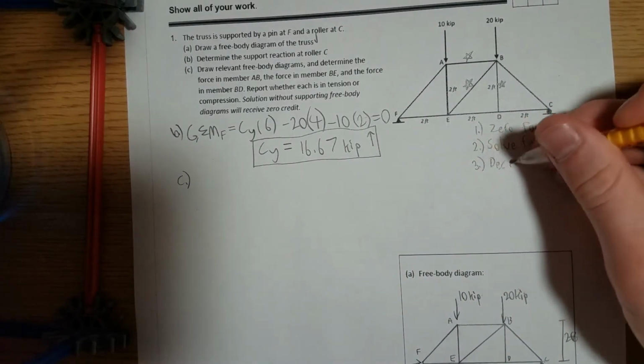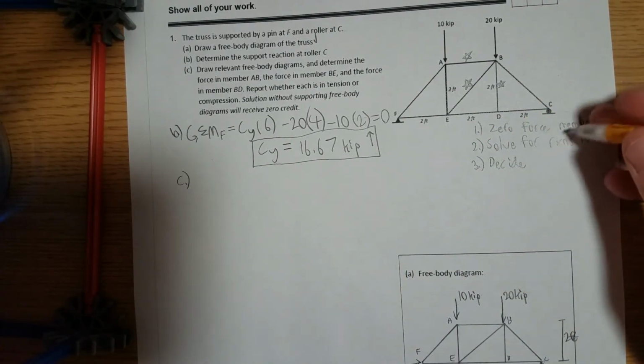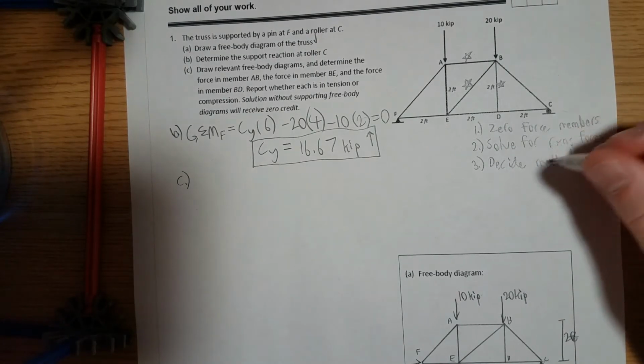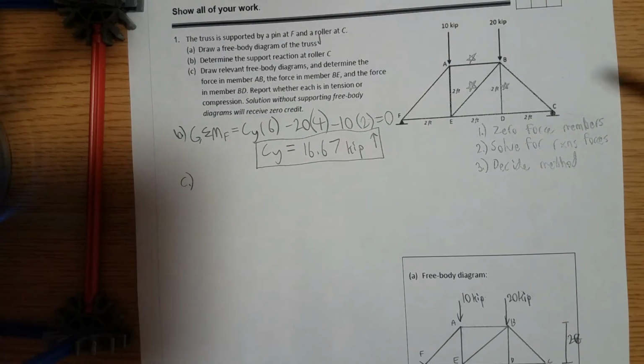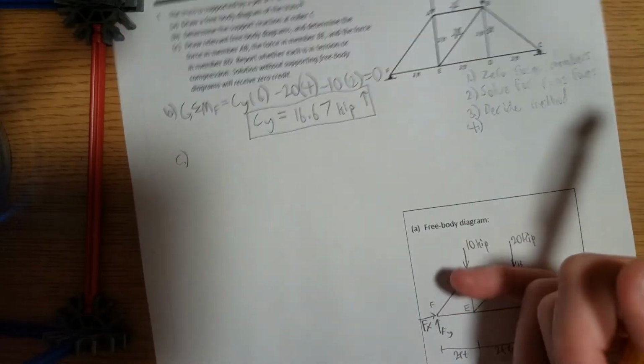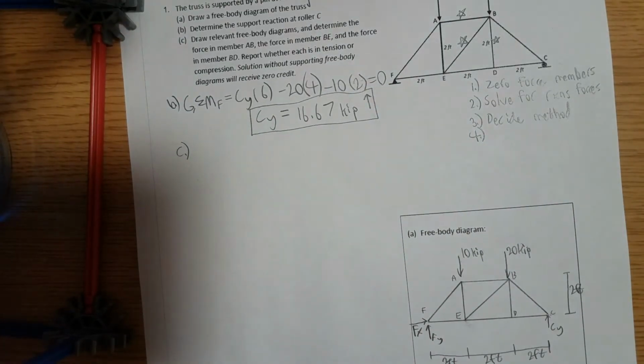Number 3 is going to be decide on method. And 2 and 3 can be switched before you can know what method. It might be helpful to know the method before you solve for the reaction forces. And then number 4. I'm not sure if there is a number 4.